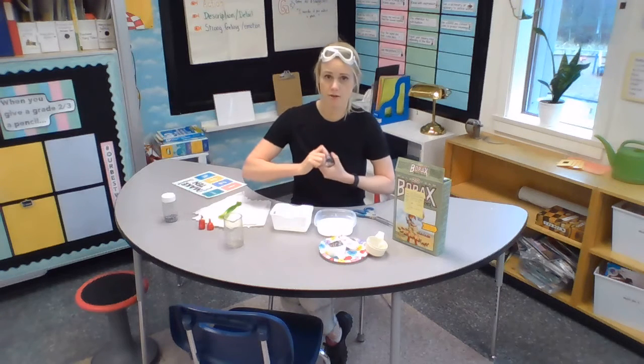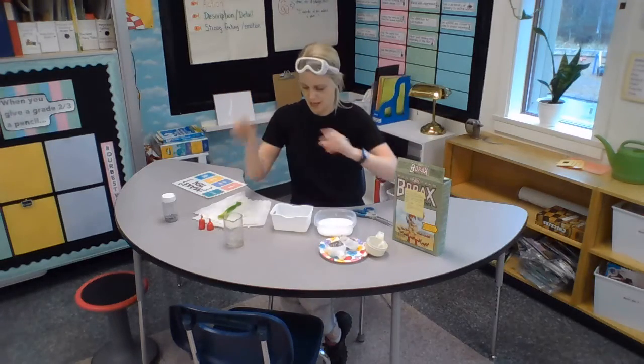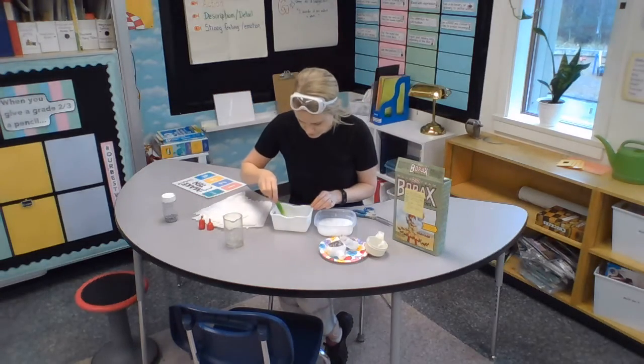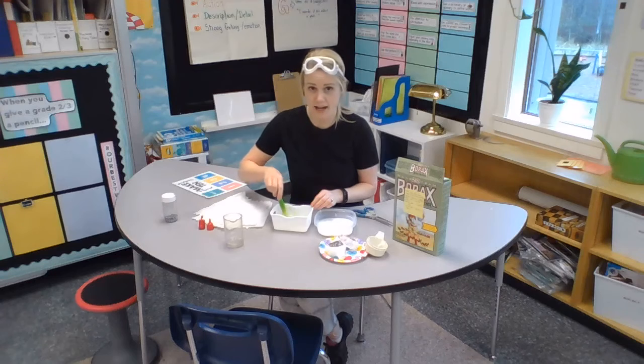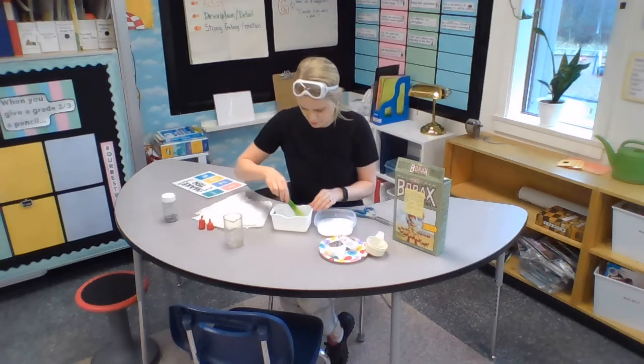Now, remember those 2 pictures I showed you. You're mixing 2 different types of molecules, and you're going to see that the borax starts to break apart and go into the water. So bonds are breaking. We can just imagine it happening. We can't see the bonds breaking.